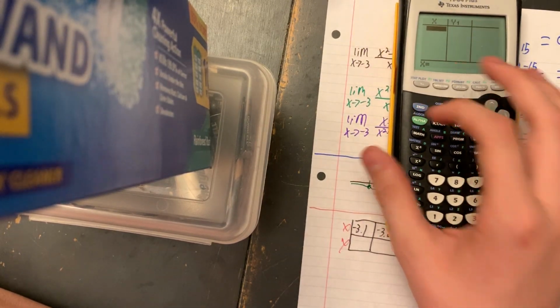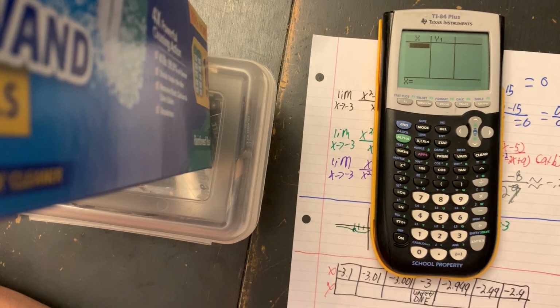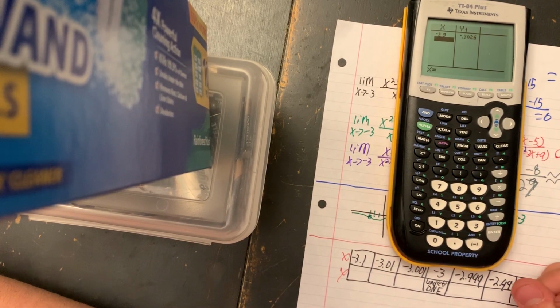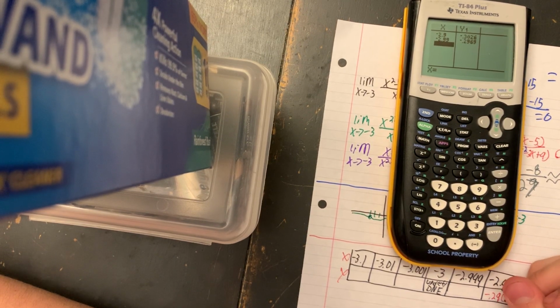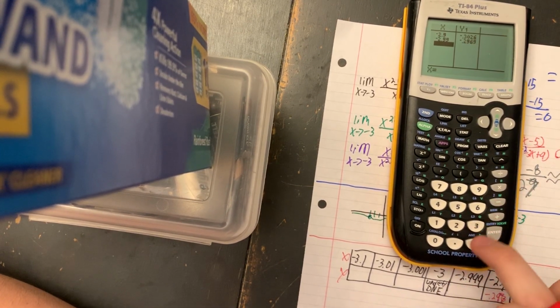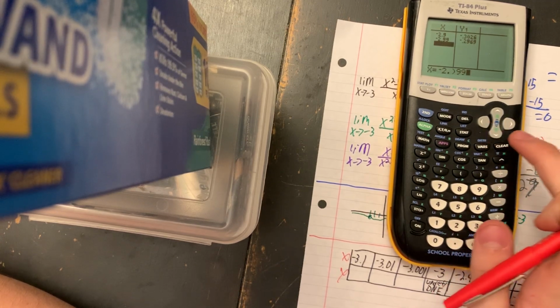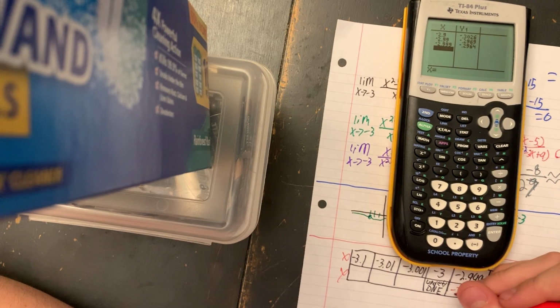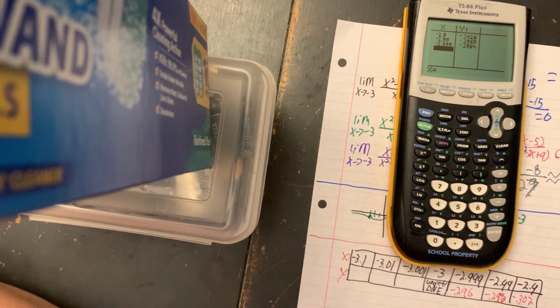So I'm going to start off over here, so at negative 2.9, y equals about negative 0.302. And then at negative 2.99, y equals about negative 0.297, because you want to round up. And then at negative 2.999, y equals about negative 0.296. So that's from that side.